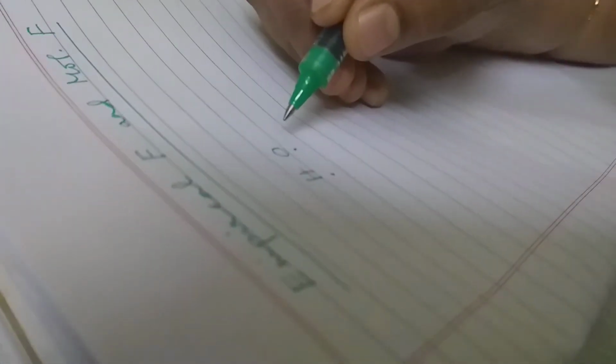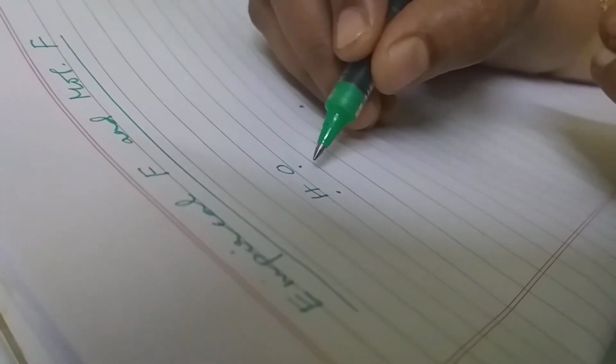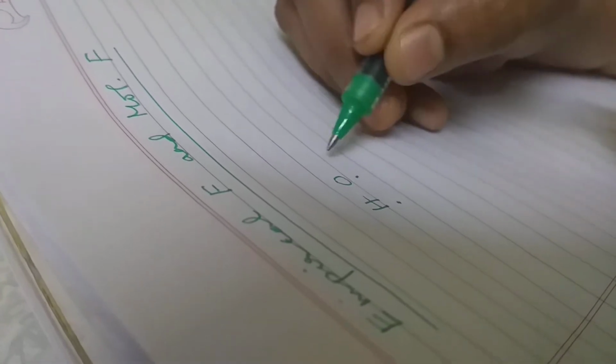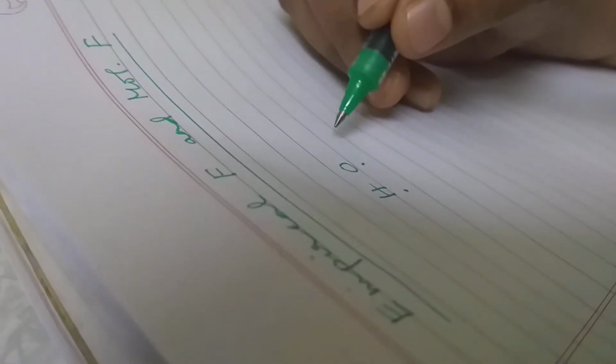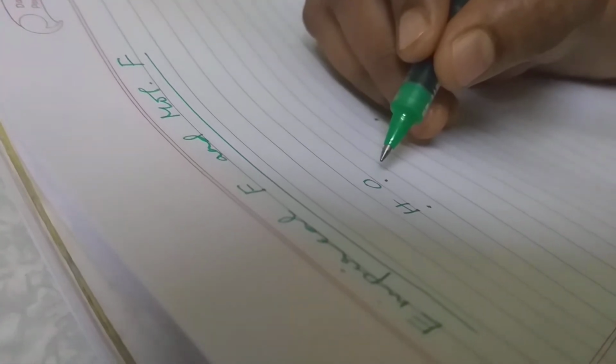Or you can say just the elements which are present in that compound is given to you in a very haphazard manner without any definite ratio, or maybe in a ratio which you will not be able to tell what is a compound. That is called an empirical formula.